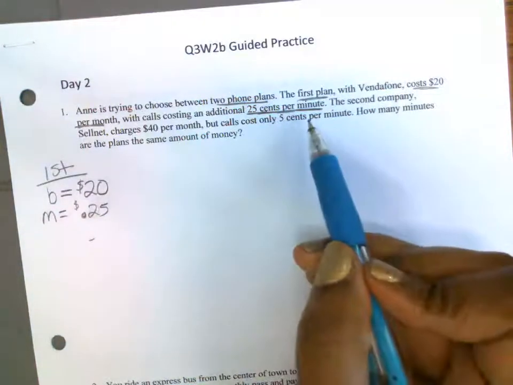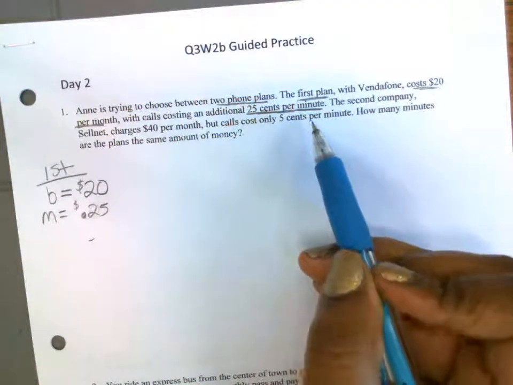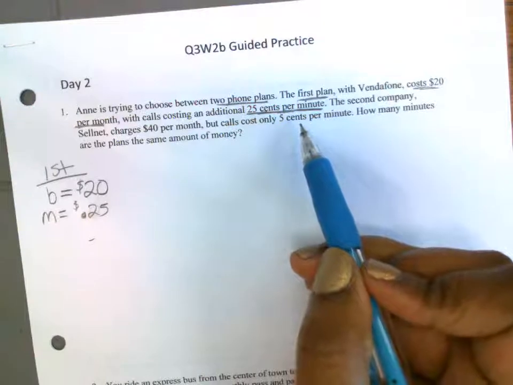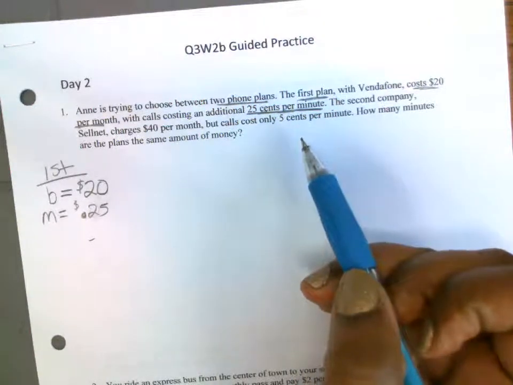Miss Reyes, how do you know the difference between what's my B and what's my M? My B is my starting amount. My starting amount for the month is going to be $20. Then I'm going to add 25 cents for every single minute. So that's going to be the rate that is changing. So that's how I know the difference between my starting amount and the rate.